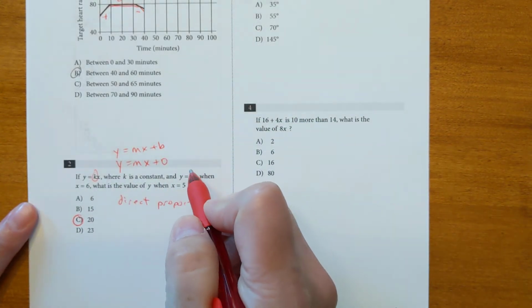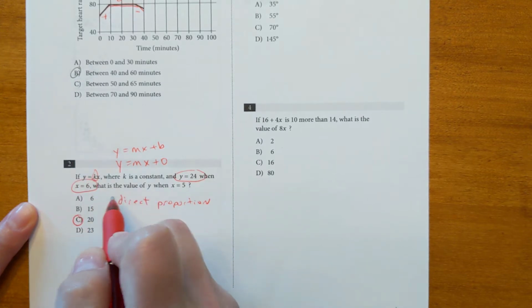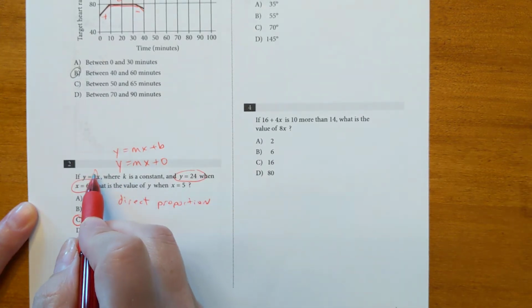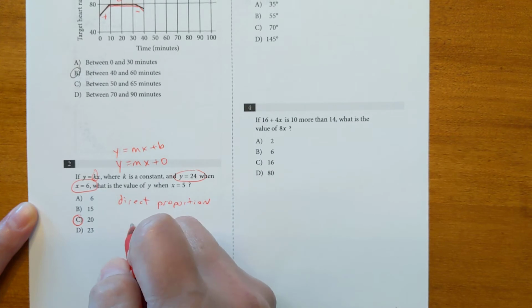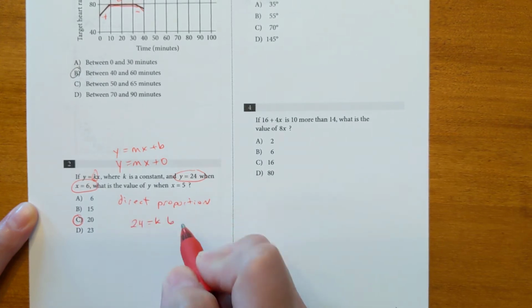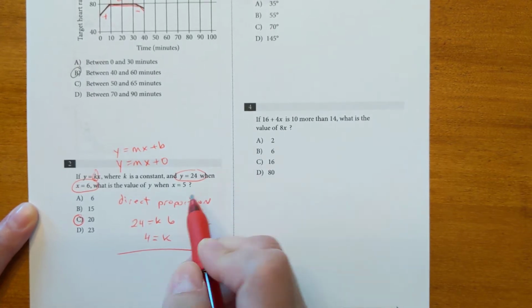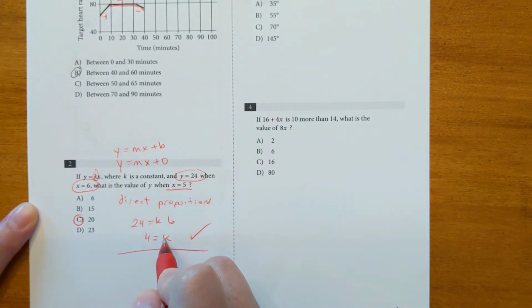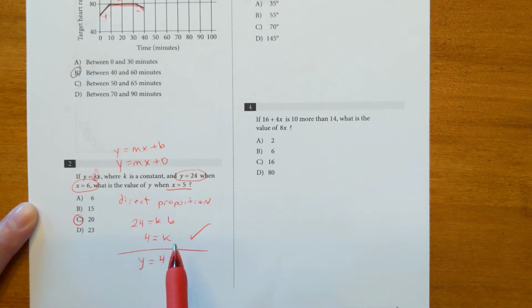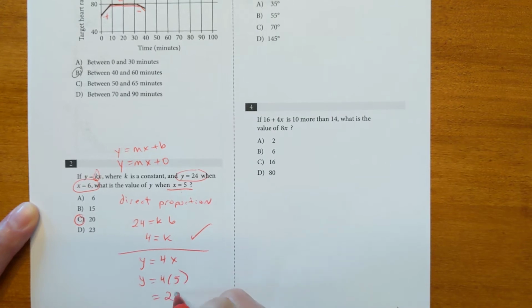So they gave you one set of numbers for the equation, 24 and 6. You're going to use that to find what k is. So when y is 24, x was 6, divide, you get k is 4. So we're going to use that number now with the next number. Put the 4 in for what k is. So that makes y equals 4x. So I plugged in the k, I found the k, we're going to use it now. So if x is equal to 5, you get 20. 4 times 5, 20, or letter C.